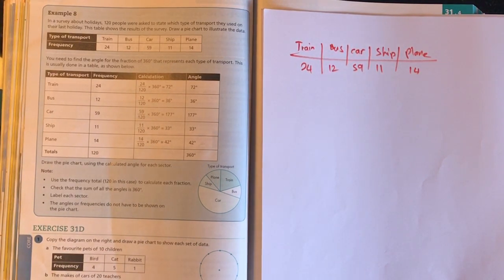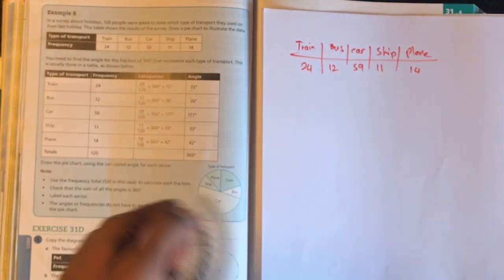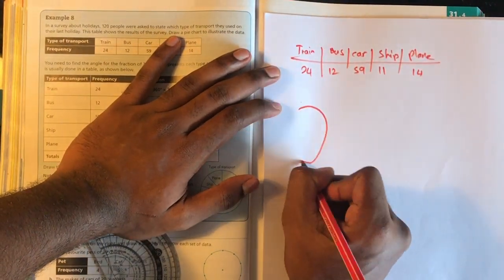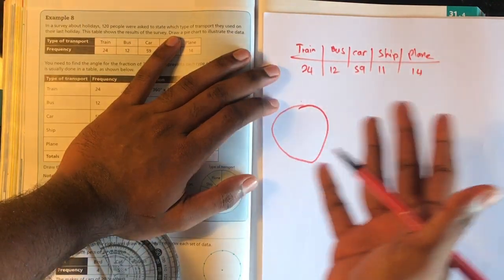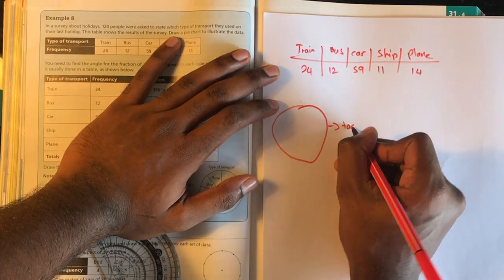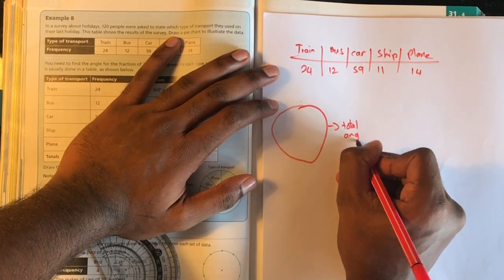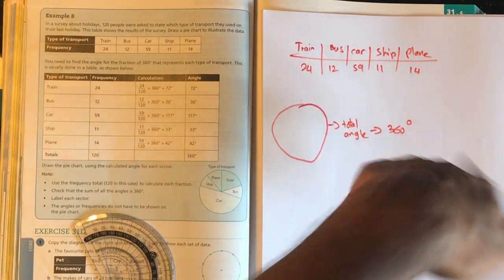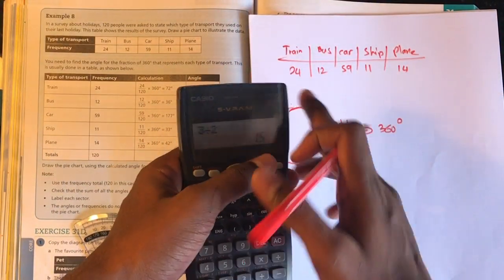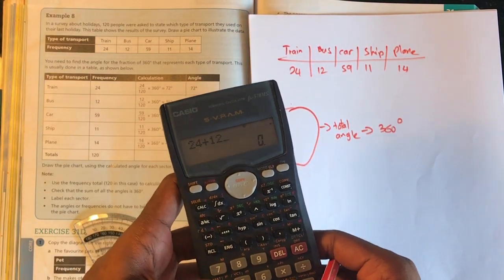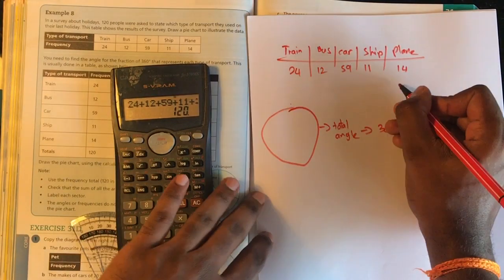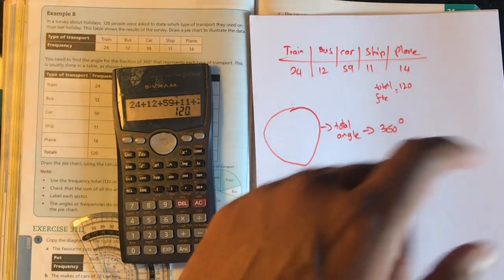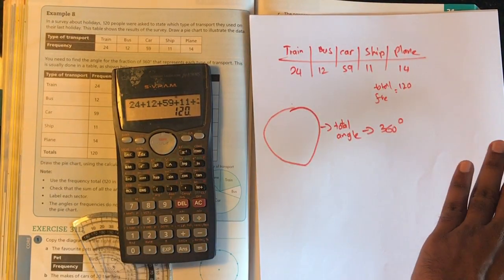So first step, to do a pie chart you need a protractor, because we need to compute the angle. But as we learned in maths, I'm not going to use a protractor to draw this yet, because it's just a circle. So a circle's total angle is how much, guys? Total angle is 360. So we're going to express all these frequencies in terms of angle, which is easier. For that you need to add them all first. So 24 plus 12 plus 59 plus 11 plus 14. I get 120. So the total frequency is 120.